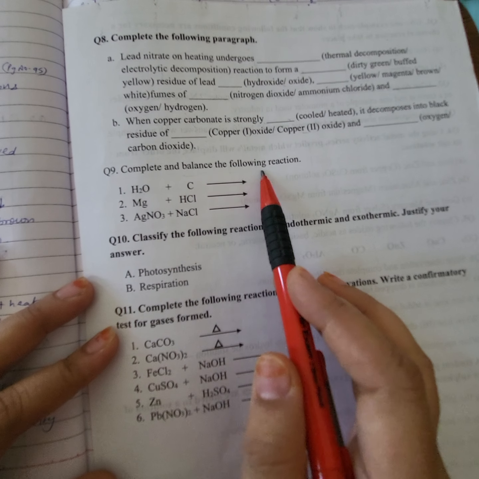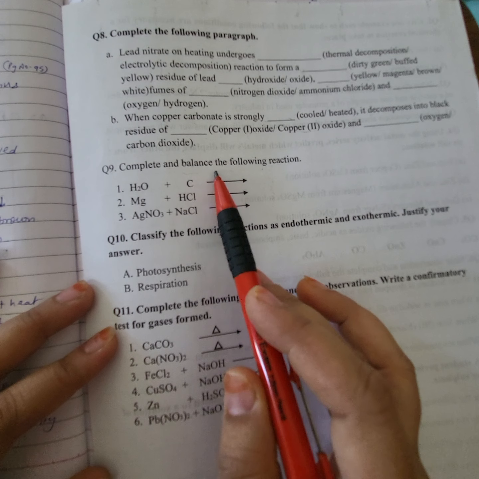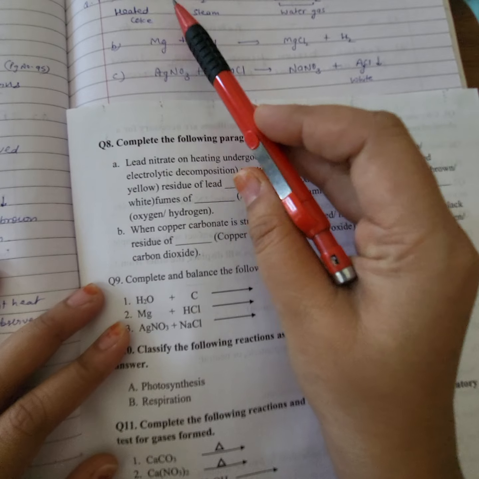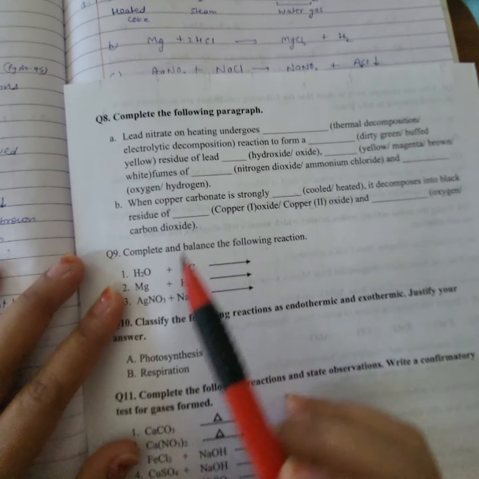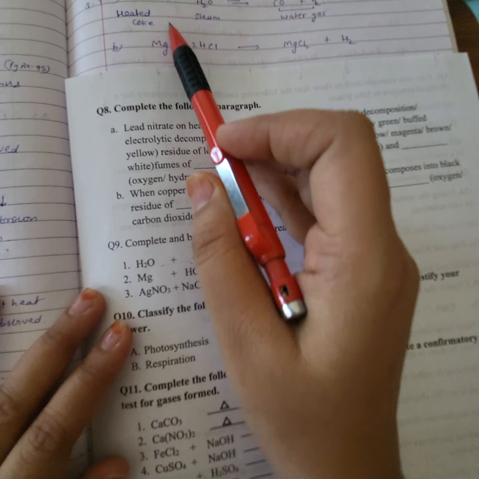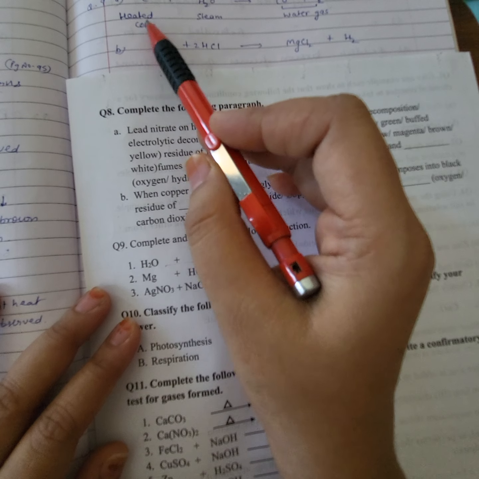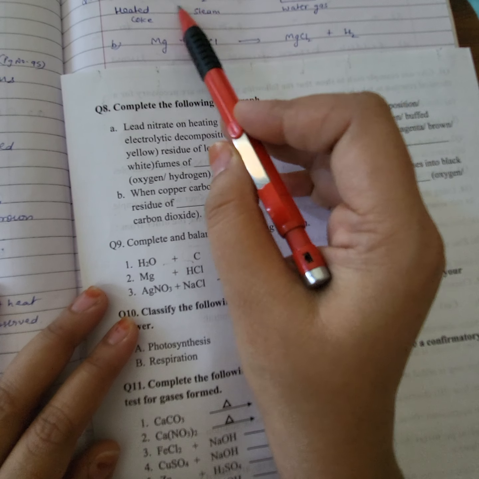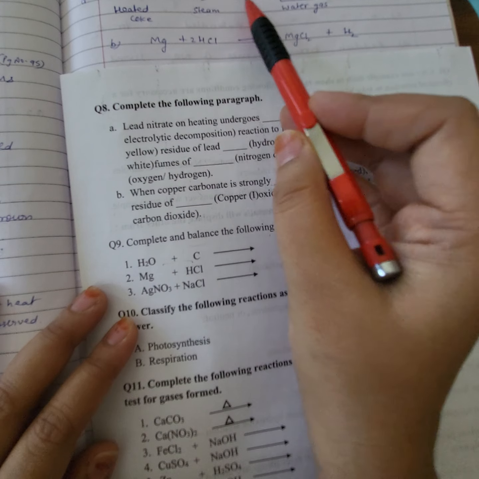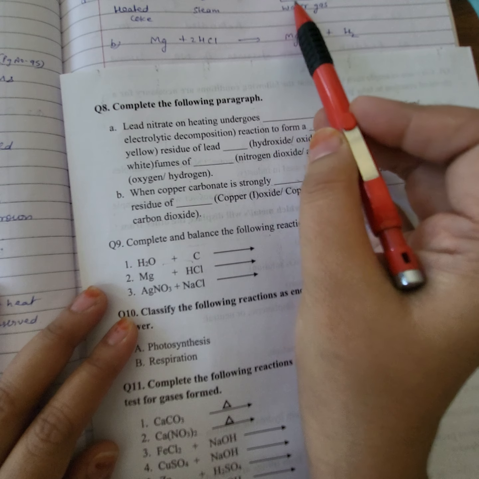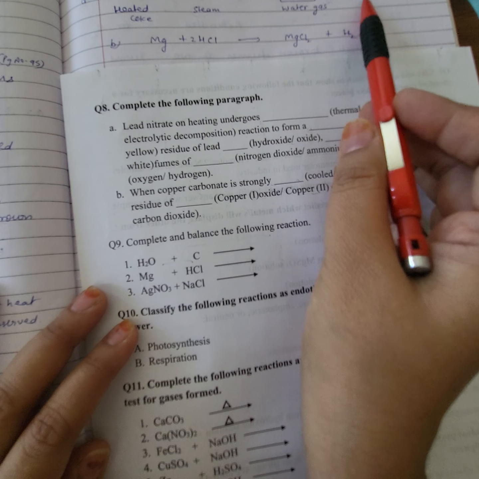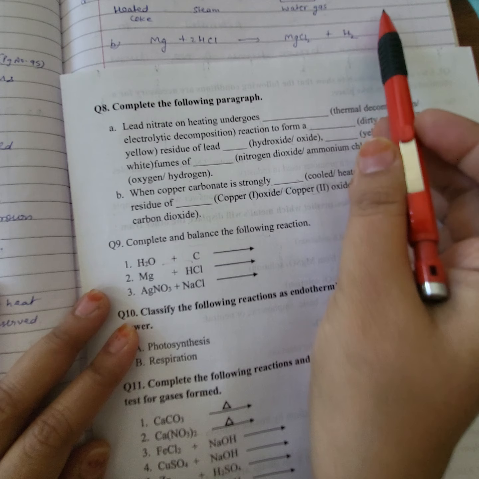Next question, complete and balance the following reactions. First, this is carbon and water, right? Actually it's carbon, which is strongly heated coke, and when steam is passed over it at 1000 degrees centigrade, it forms carbon monoxide and hydrogen, which is called water gas, and it's an endothermic reaction.